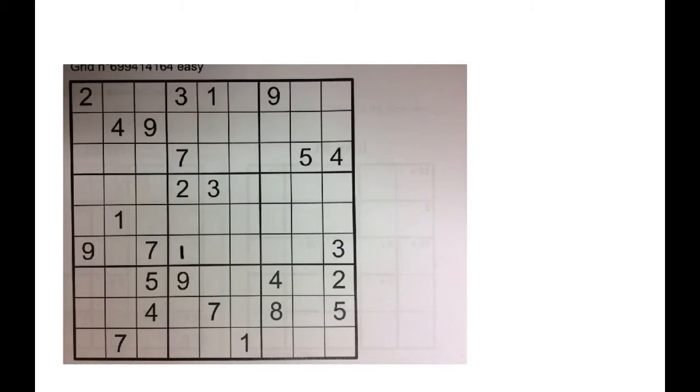So now I basically do the same thing over again with the 2s. I look for a 2, so 2 going across, there's none, 2 going down, there's none. So 2s aren't very good. So let's try the 3s.